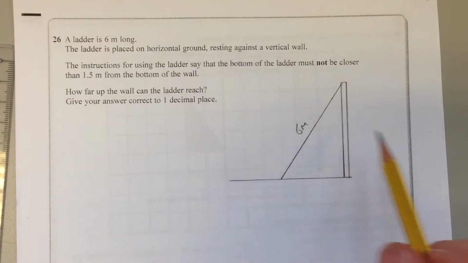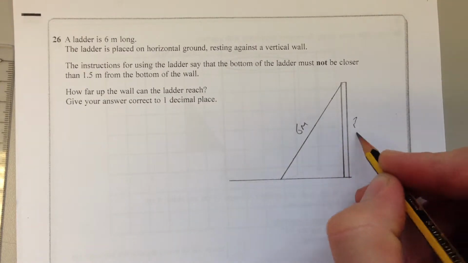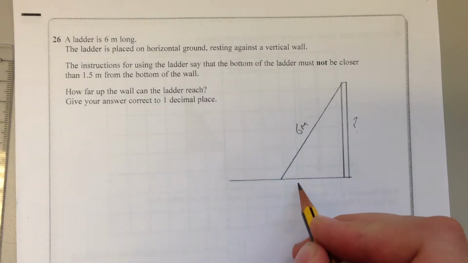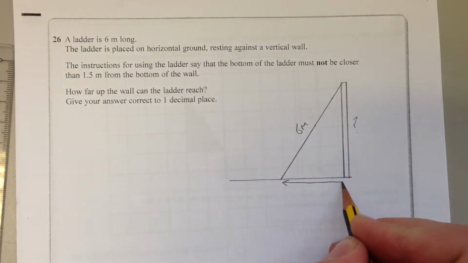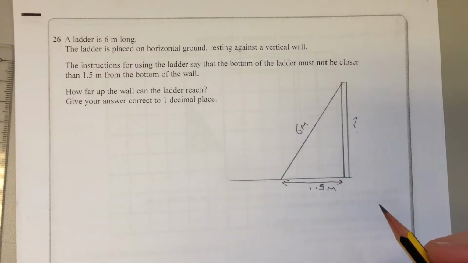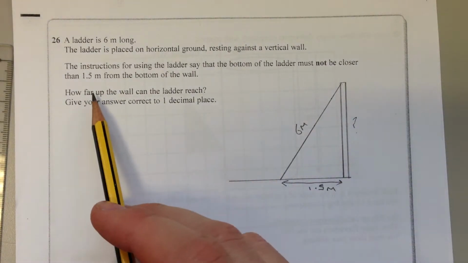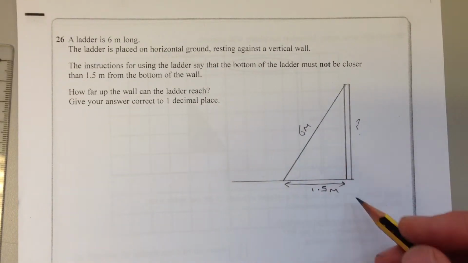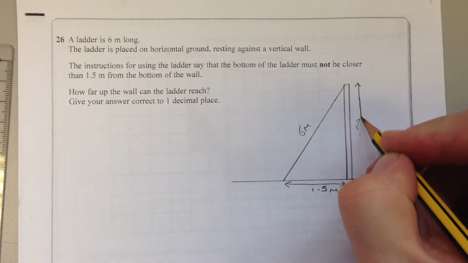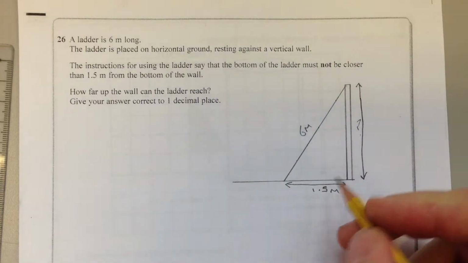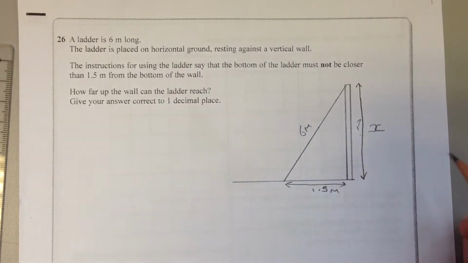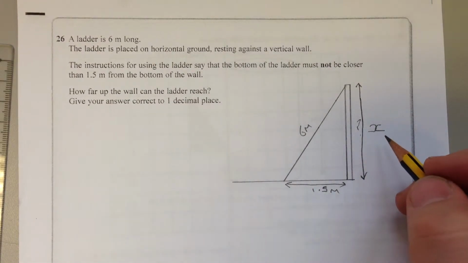Don't know the height of the vertical wall, and the bottom must not be closer than 1.5 meters. So the minimum that can be is 1.5 meters. The question says then, how far up the wall can it reach? So we're going to have to find the height of this wall up to the top of the ladder at that minimum distance of 1.5 meters away. If I call that x, that's what we're trying to find out.